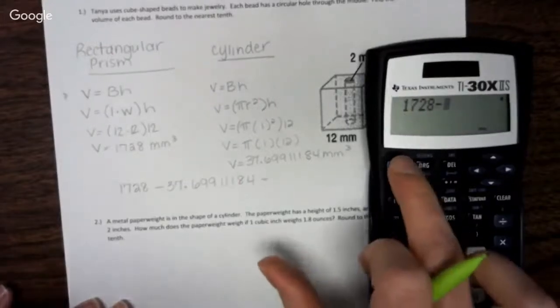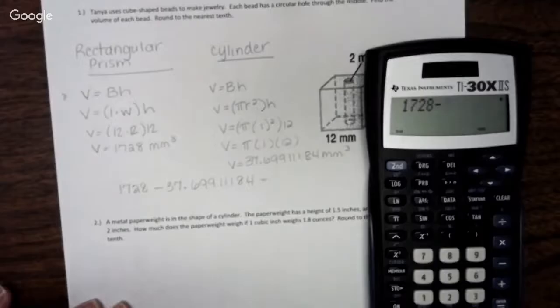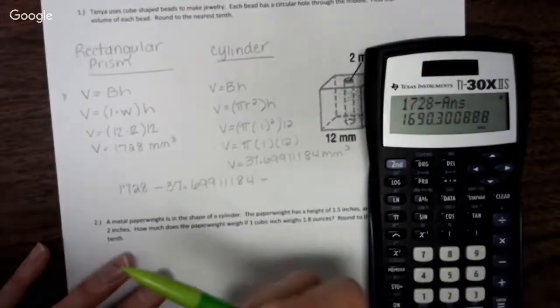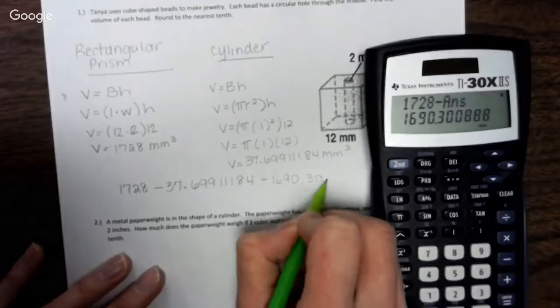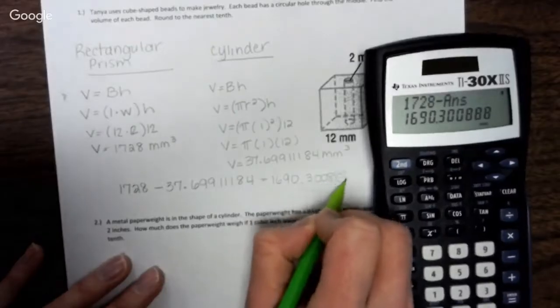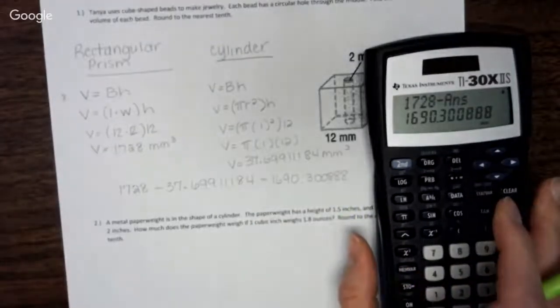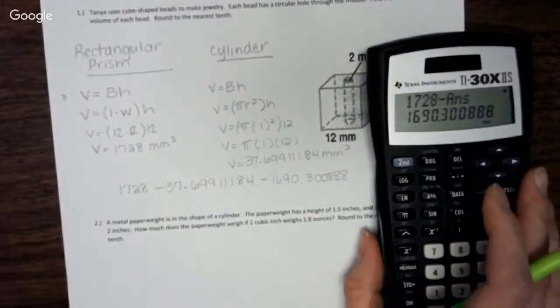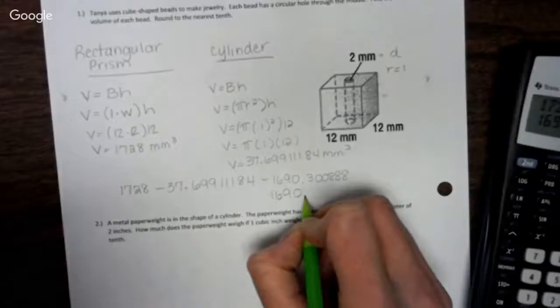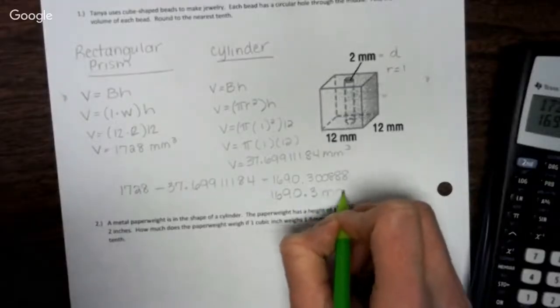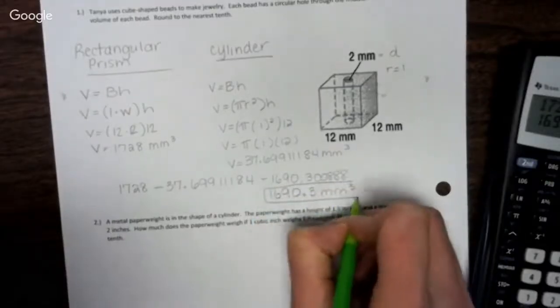To pull that answer back up, you can hit second with the negative sign. That's going to say you're subtracting the answer that you just had. When you hit enter, you get 1690.300888. So now I want to round to the nearest tenth, which would be 1,690.3, and that's millimeters cubed.